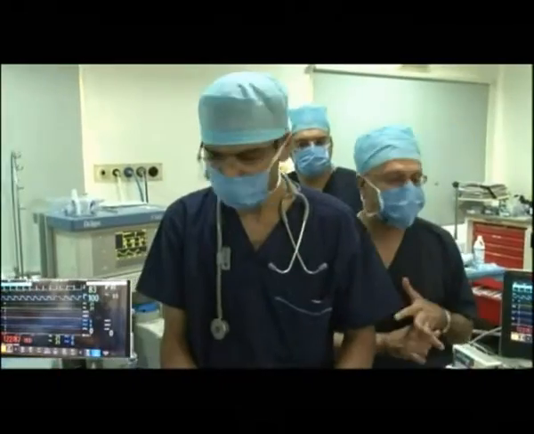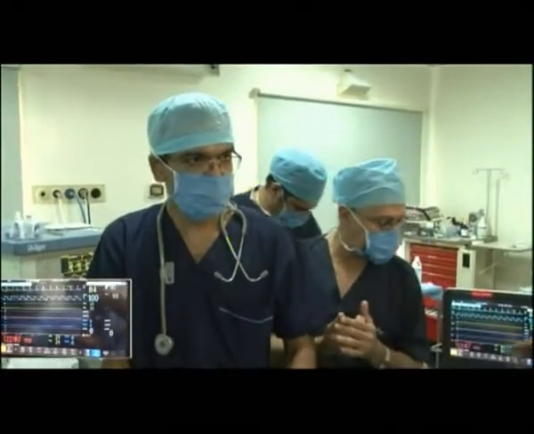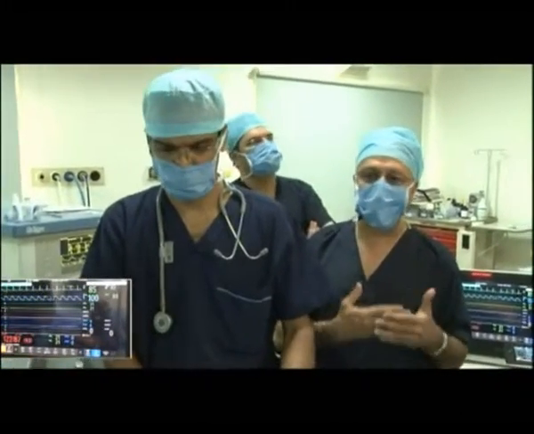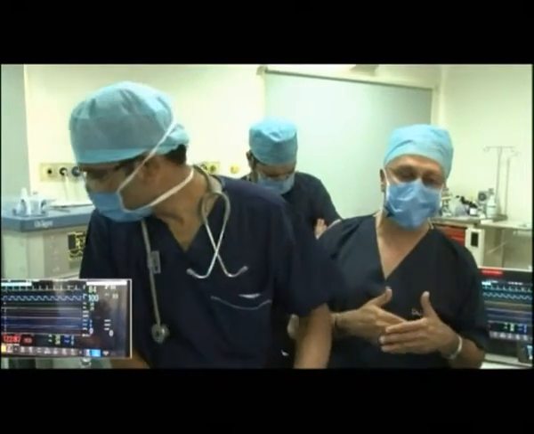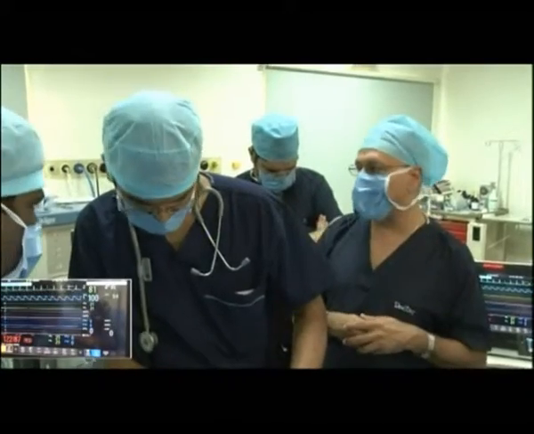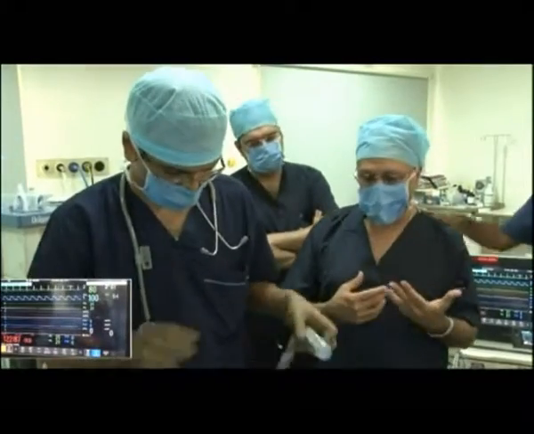So while he's doing that, I'm going to just repeat the steps. Ideally, you want to give fentanyl at least about 3 to 5 minutes before your propofol dose. That will allow you to decrease the dose of propofol and also decrease the pain from propofol. Then I would give about 20 milligrams of lignocaine and then obviously the sleep dose of propofol.